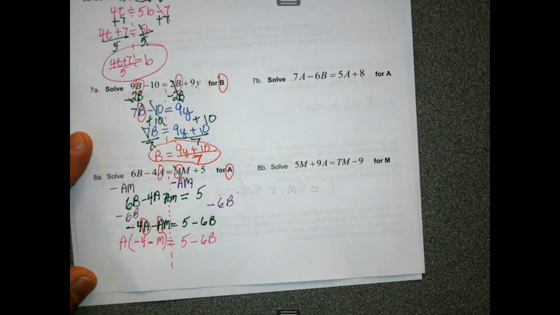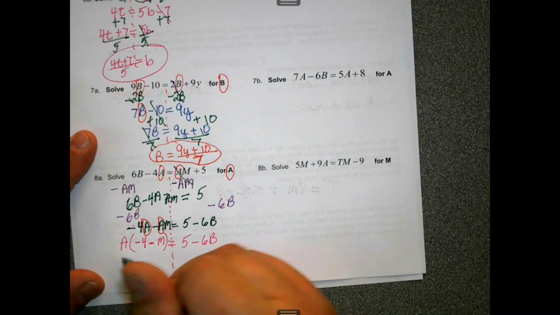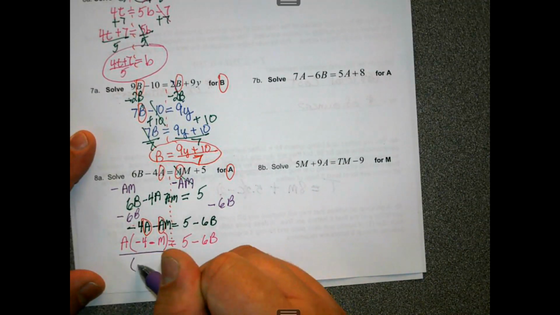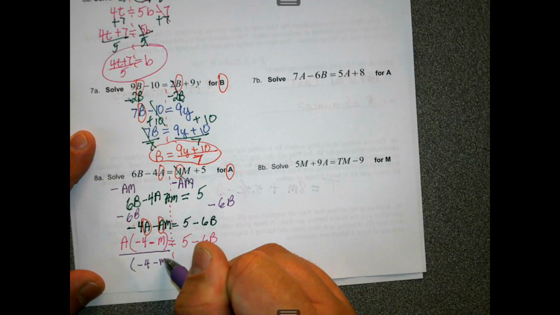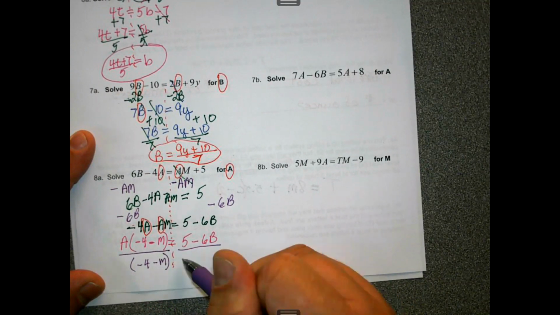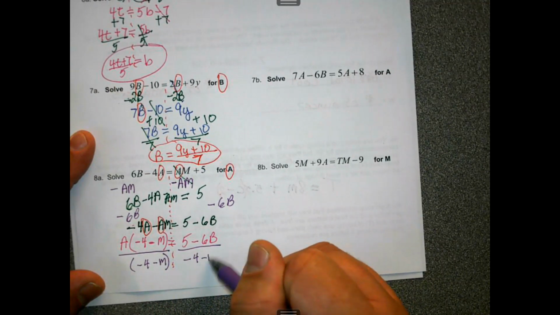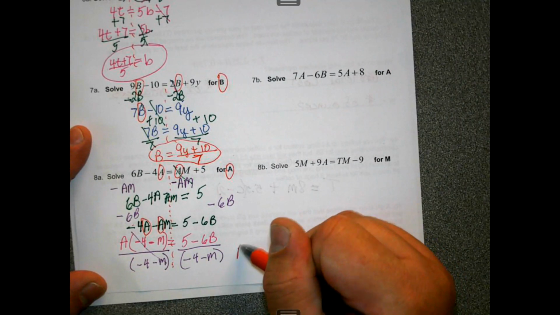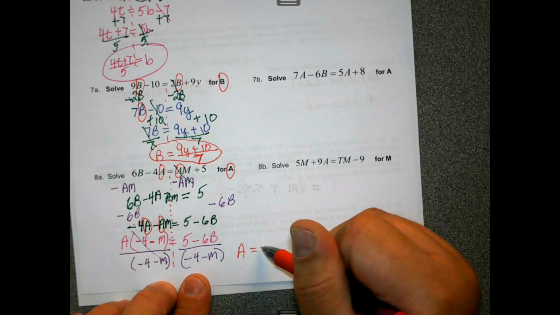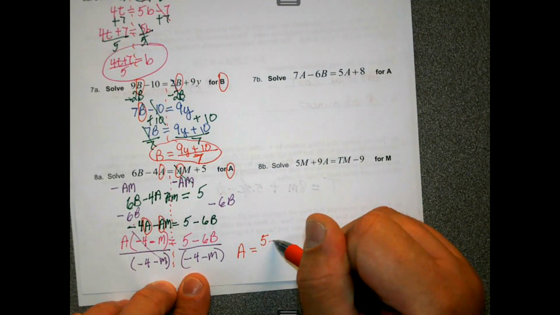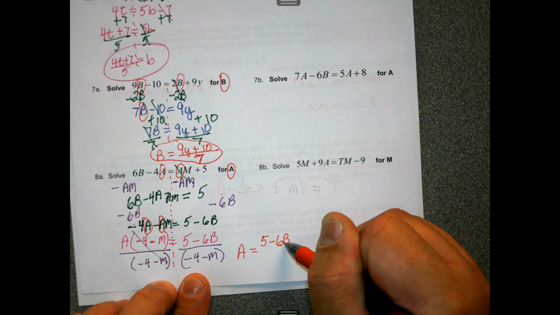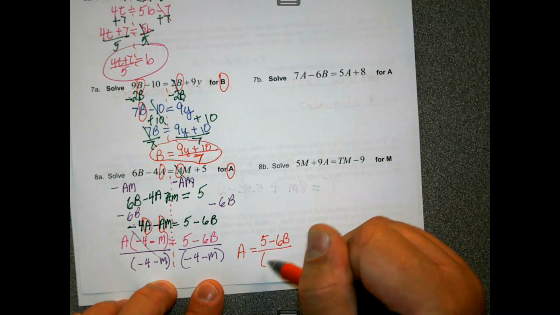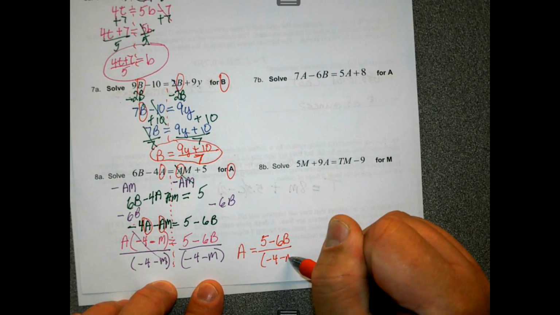And then we want to divide by everything we don't want, which is negative 4 minus M. So A is going to equal 5 minus 6B all over negative 4 minus M.